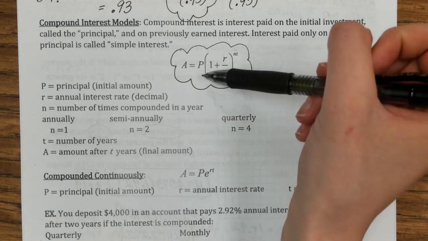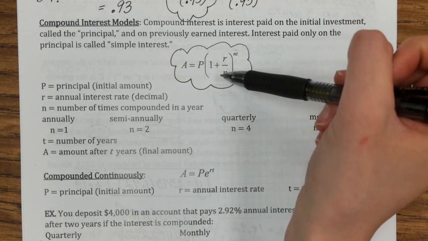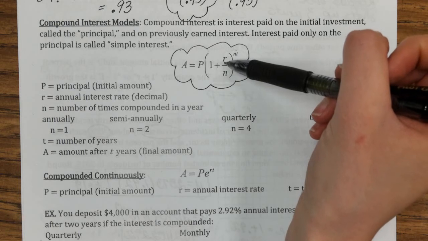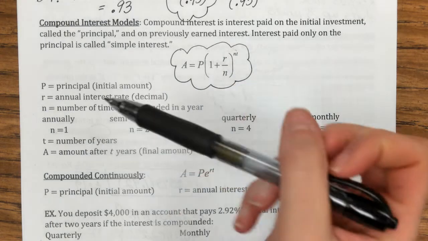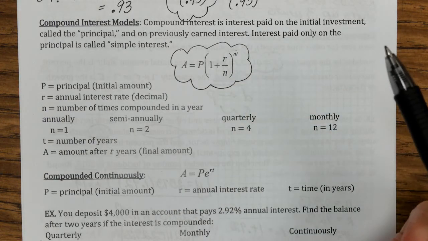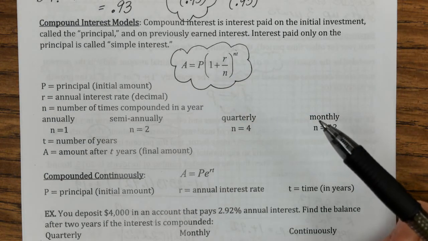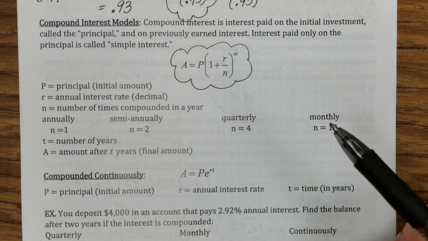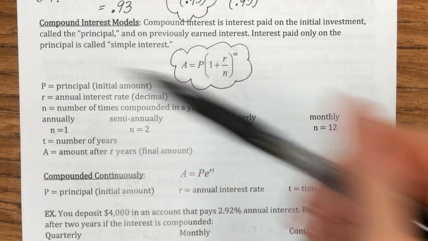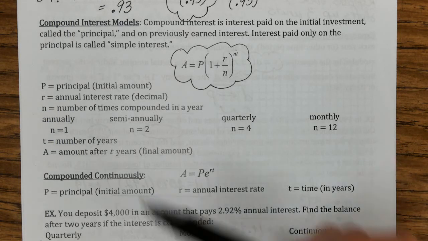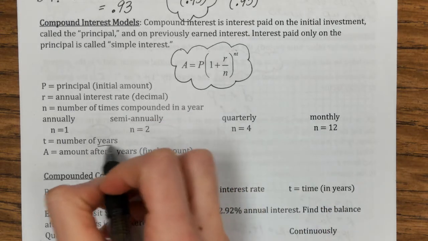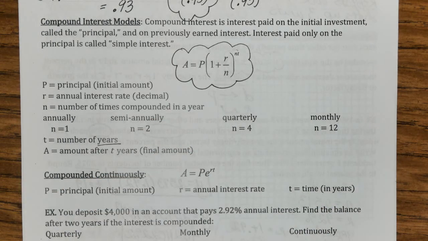Your P is your principal, which is your initial amount. Your r is your interest rate, expressed as a decimal in your formula. Your n is the number of times compounded, so you can have annually, semi-annually, quarterly, and monthly. There are also times where you can do weekly, but I'm not giving that to y'all. So annually would be 1, semi would be 2, quarterly would be 4, monthly would be 12. Hopefully those are common sense to y'all. Your t is your number of years. Your A is your final amount.